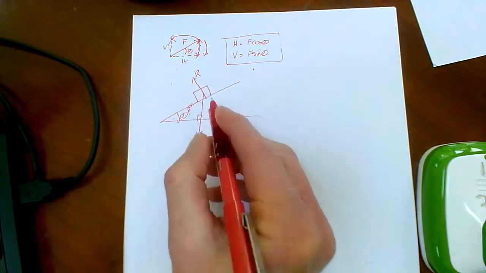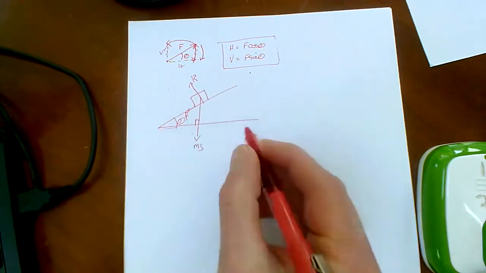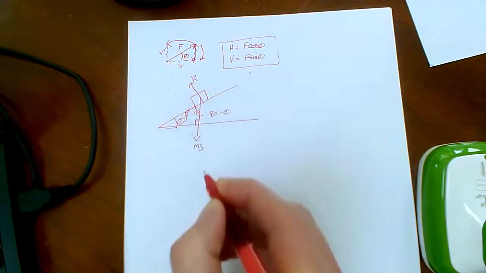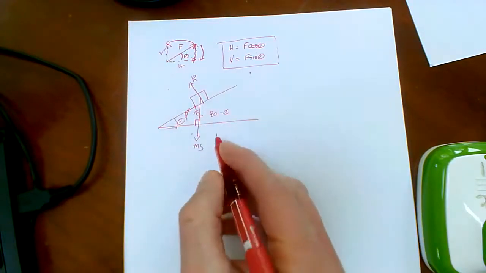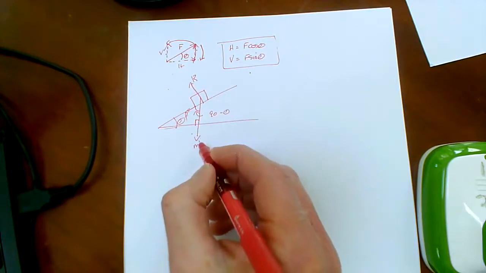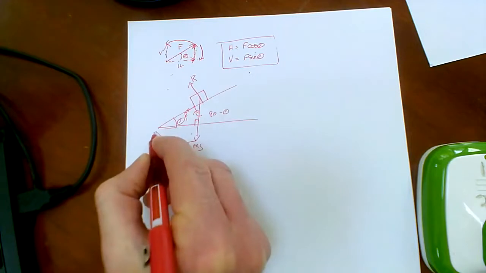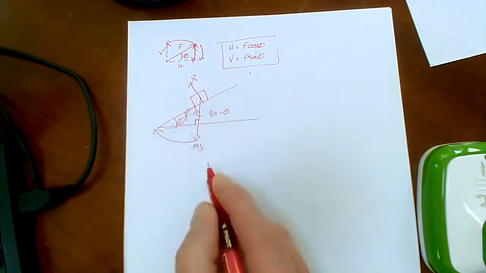That, of course, is 90 degrees because that's vertically down and that's horizontally. So that angle in there is 90 minus theta. So I want the component of the weight down the slope. And I say to myself, well, I've got to rotate mg through 90 minus theta.